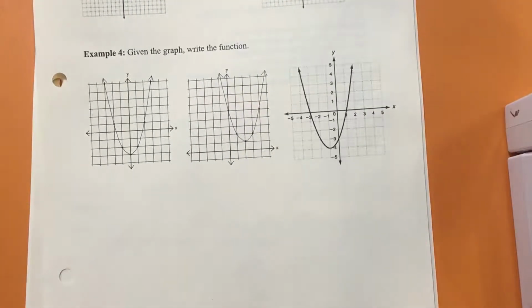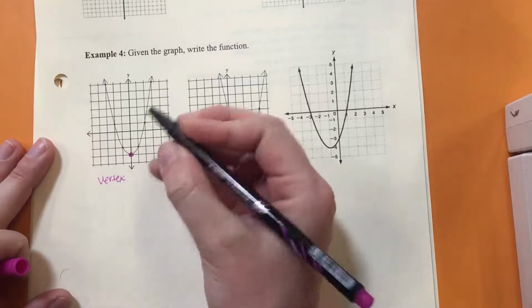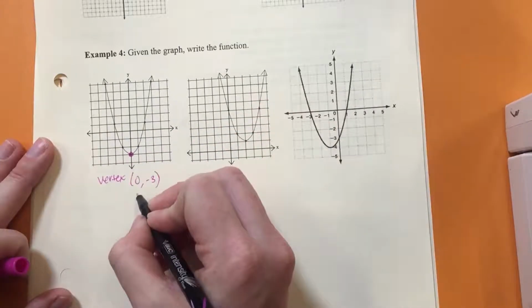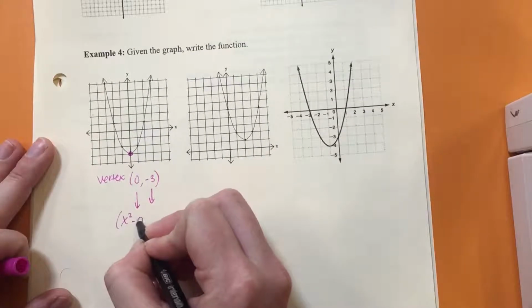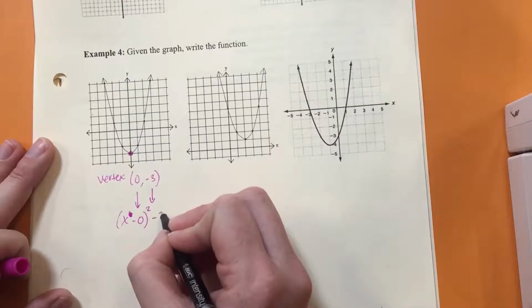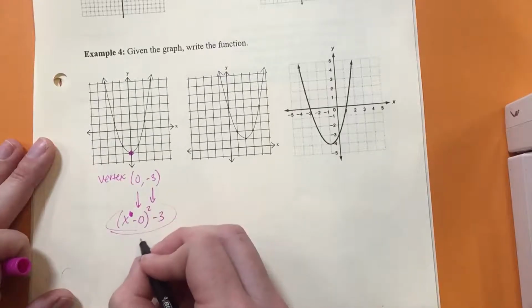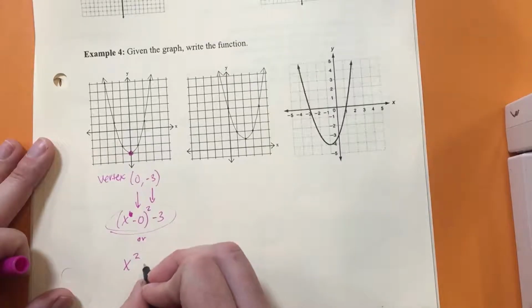On example 4, you have to create the equation. So when I pull the vertex out, it's 0 down 3. So when I put it into my equation, I'm going to have a 0. And my negative 3 stays the same. If you don't like the way that this is written, you can write x squared with no number because it's a 0.